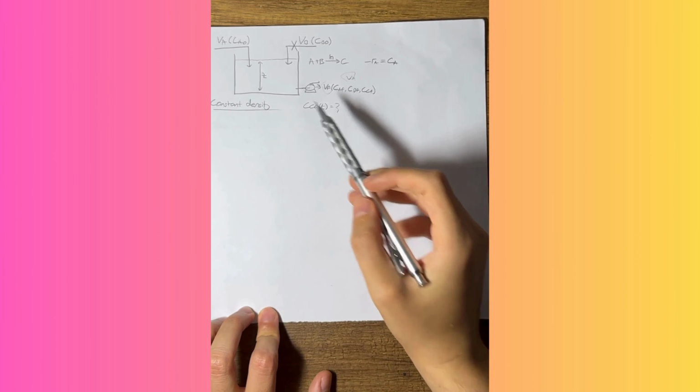Let's write d CAF over dt equal CAF times, there's no CAF, flow rate F minus K1A times Z minus this part, A times Z over dt, divided by AZ, plus VA CA0. Okay, that's good.